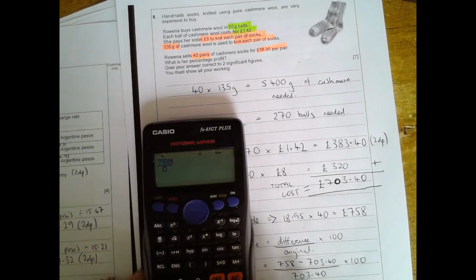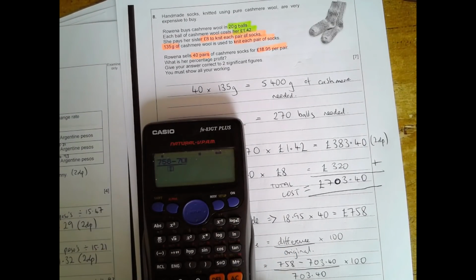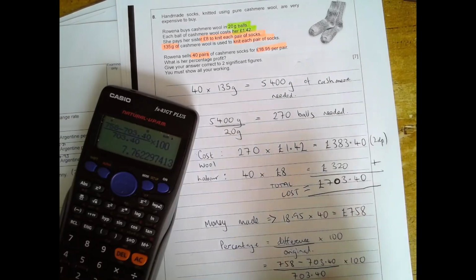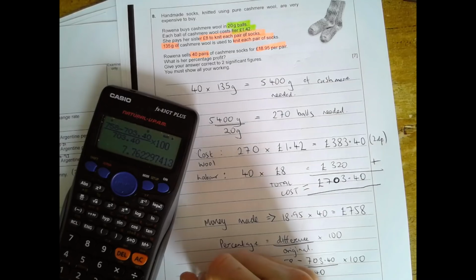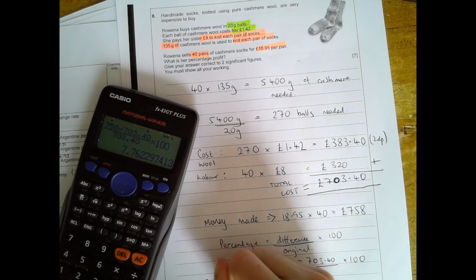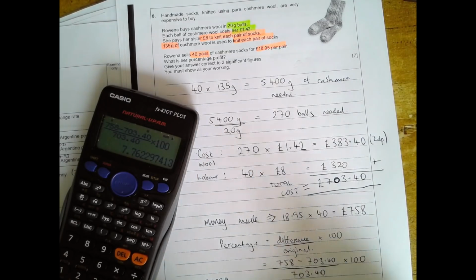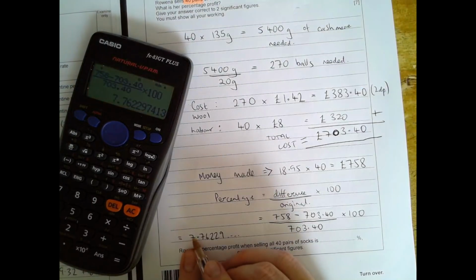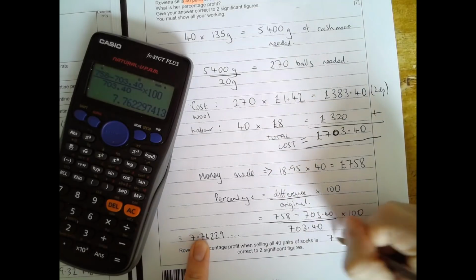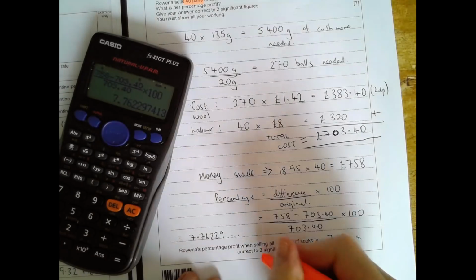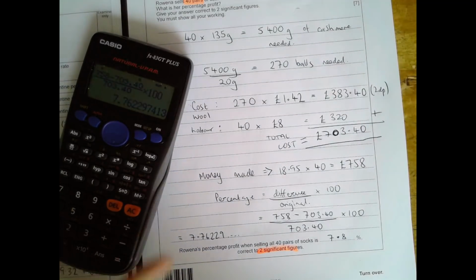So 758 take away 703.40, over 703.40 times 100, which comes to, I wouldn't mind getting this answer down somewhere, 7.76229 and so on. To two significant figures then, it's going to be 7.8, which is also to one decimal place, but more importantly it's two significant figures as it states there.